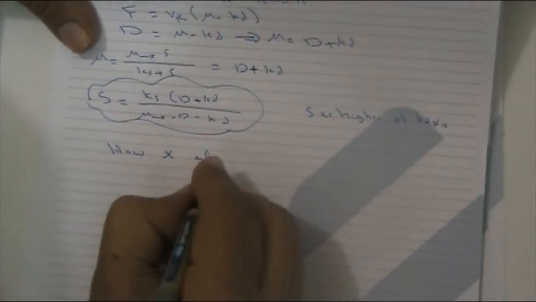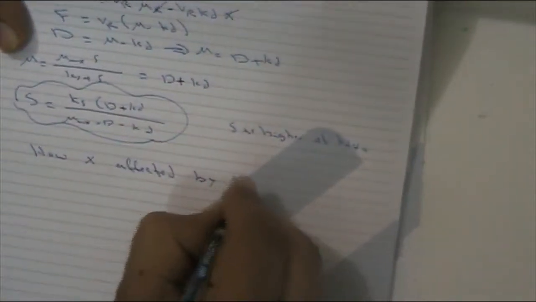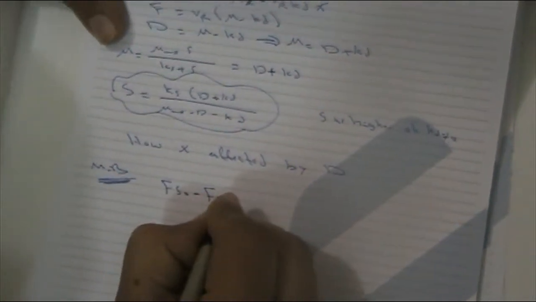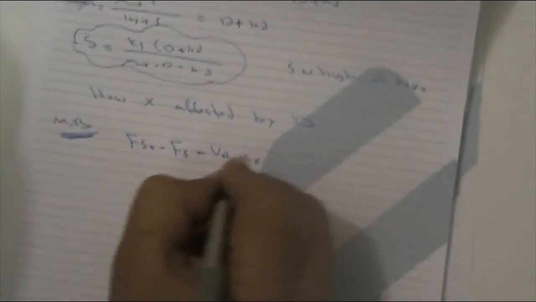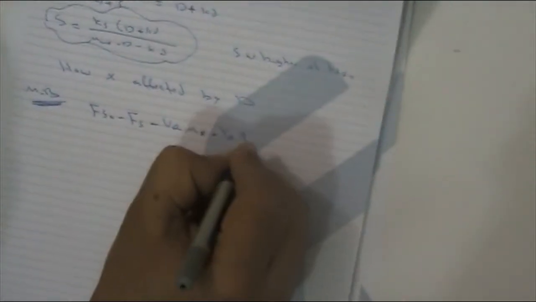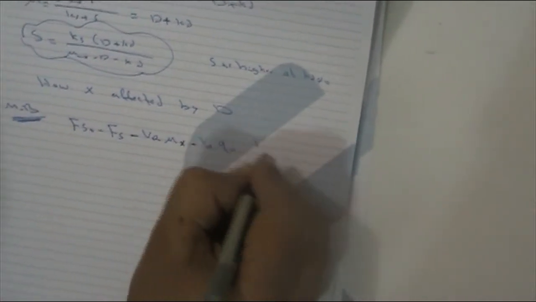If we check how X is affected by D, we want to show how X is affected by the dilution rate. We need to do a material balance for S. So we have F S naught, which is input, minus F S, which is output, minus Vr mu x, this is the substrate consumed by cells, minus Vr Qp over Yp over s, and that will equal Vr dS over dt.